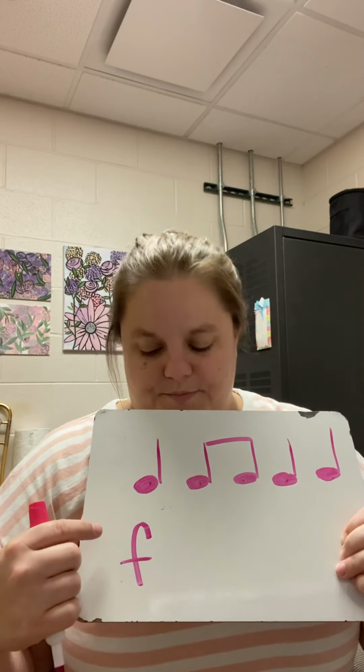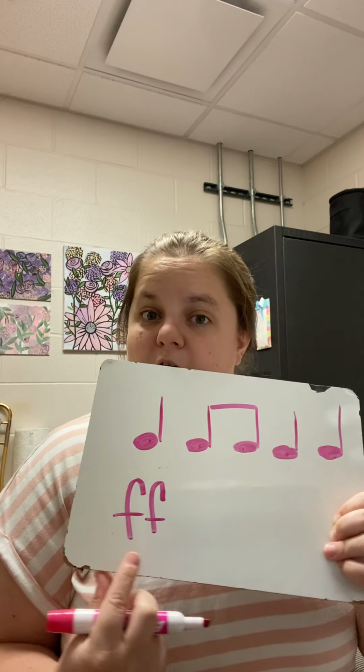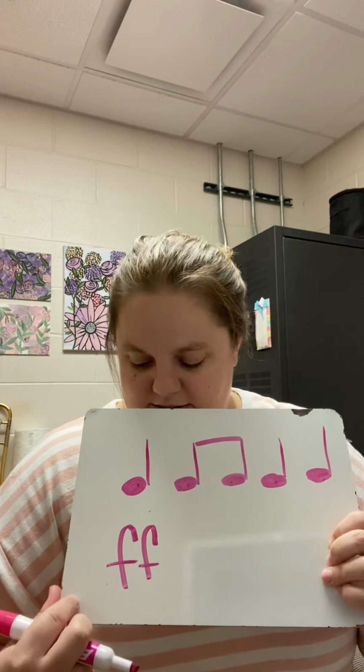It's pretty loud. But just like with piano, I can add issimo. And now I have fortissimo, very loud. Ta, ti, ti, ta, ta. Here's the bell. All right. So now I have quiet, piano, very quiet, pianissimo, loud, forte, or very loud, fortissimo.